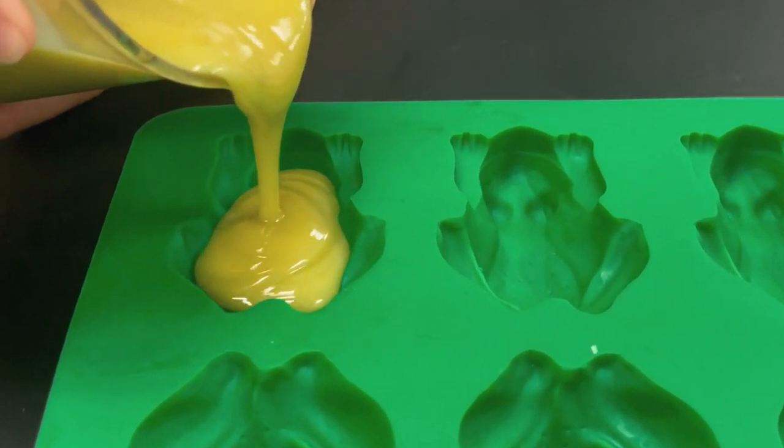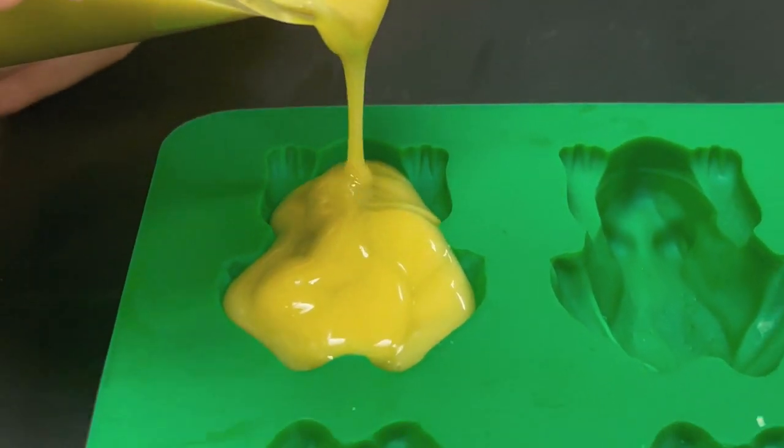Once you're done with your soap mixture, pour them into molds and wait a few days or weeks for it to harden. And that is how you make a milk-based soap.